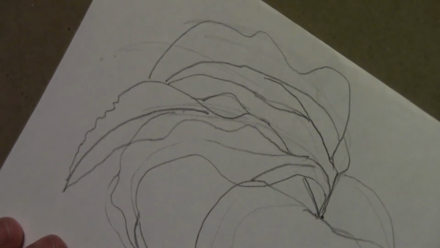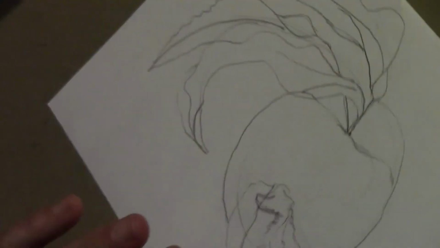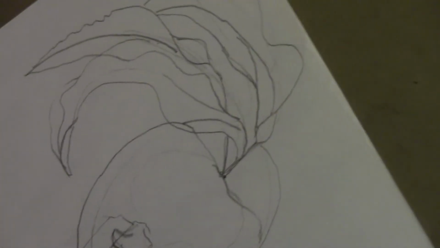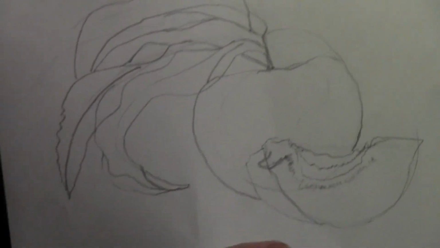And change the angle. Okay, so now I have my leaves. I have the peach, I have this, and before we add the shadow that our front leaf is casting on the peach, I'm going to hold it up so you can get a better view.